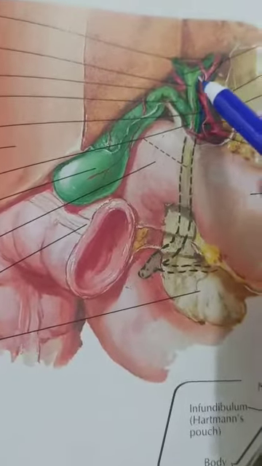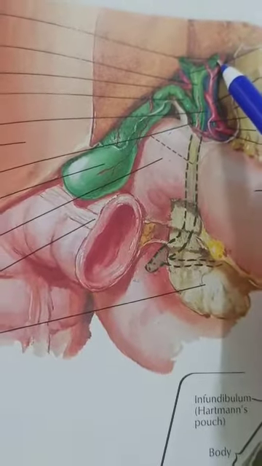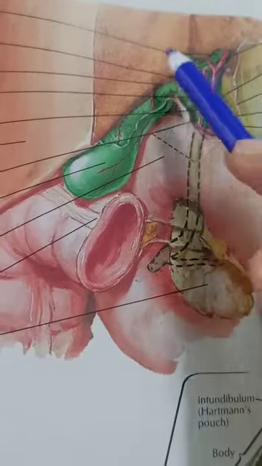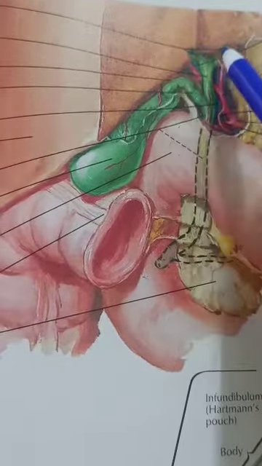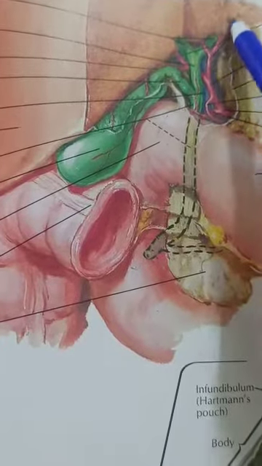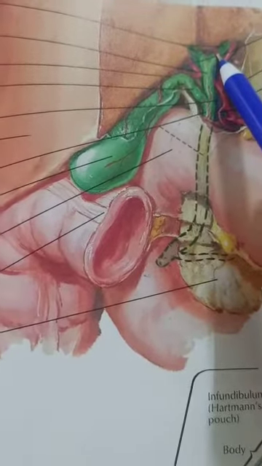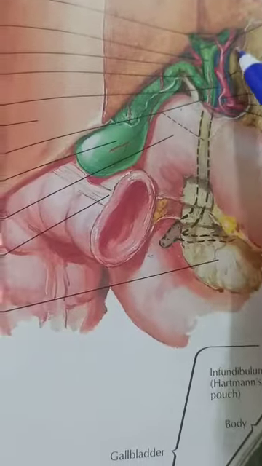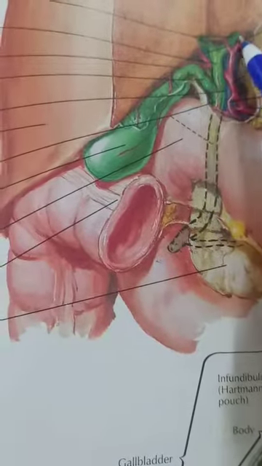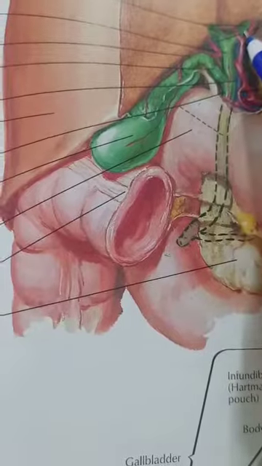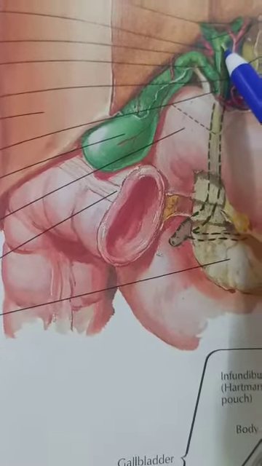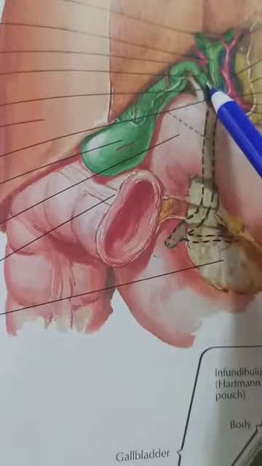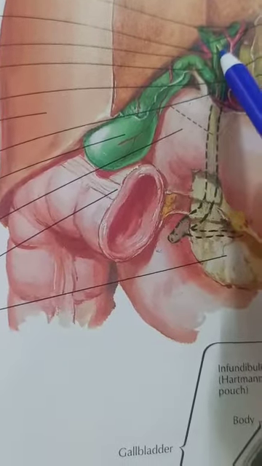So the right and left hepatic duct. The right hepatic duct drains bile from the right lobe of the liver, and the left drains bile from the left lobe, and they emerge through the porta hepatis. We already studied the hilum of the liver. This is known as the porta hepatis. Then they join together to form the common hepatic duct near the porta hepatis.